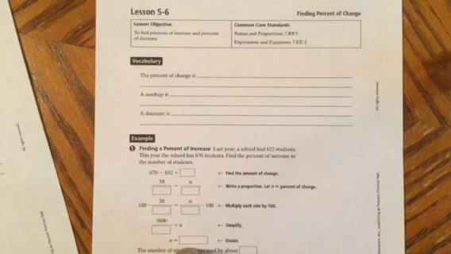Today we're going to be doing lesson 5-6. The lesson objective is to find percents of increase and percents of decrease.